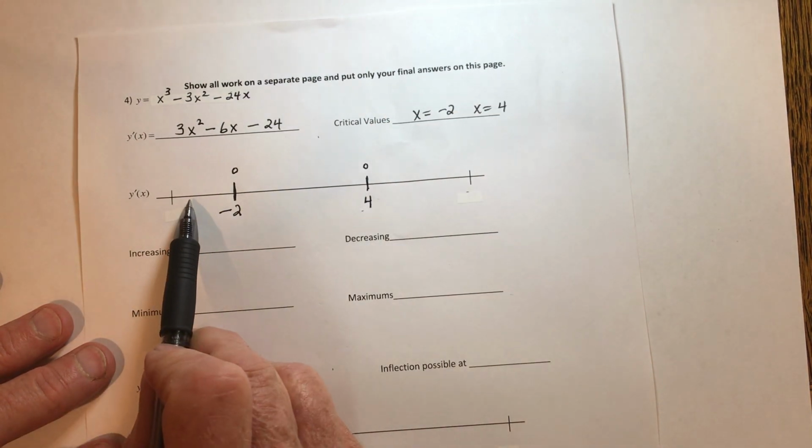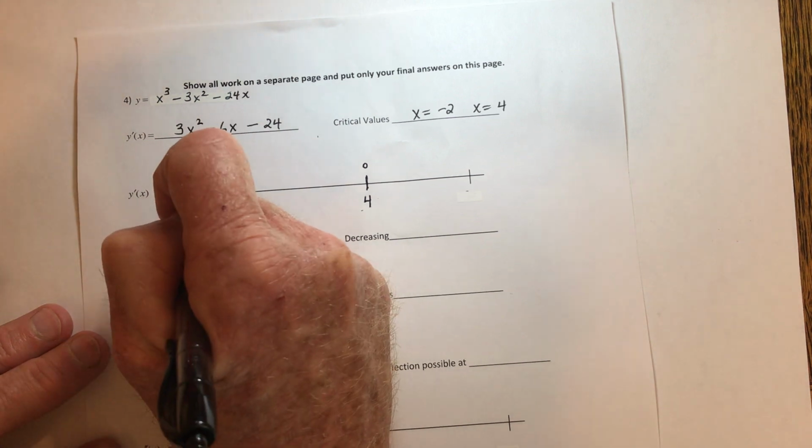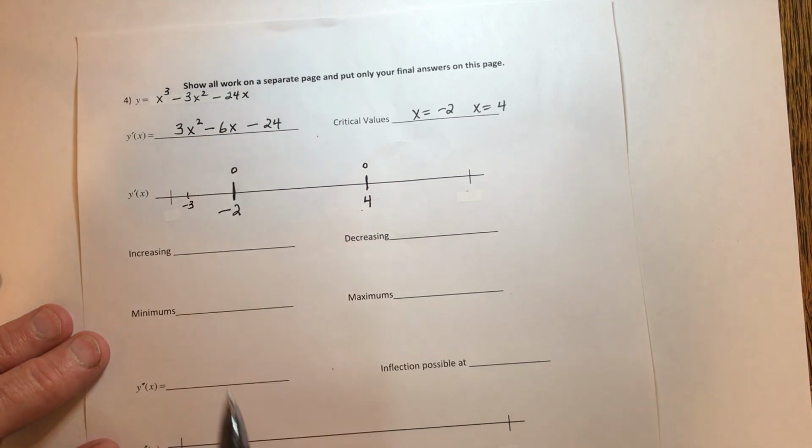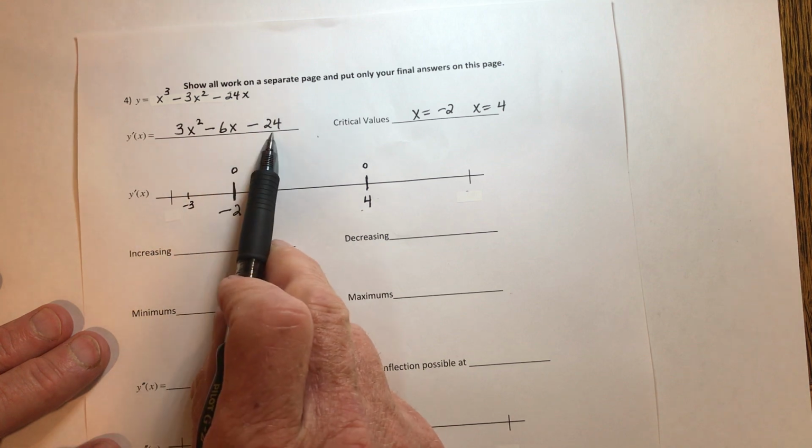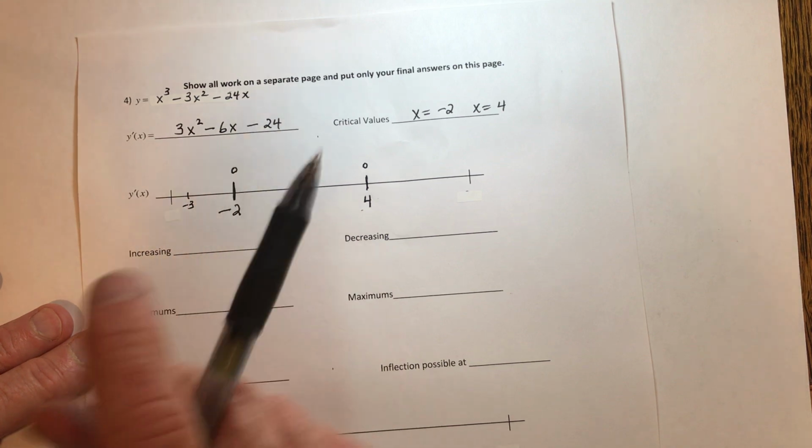So what happens on this side? If you test a number on this side, like negative 3, and then you plug that into the derivative, is it positive or is it negative?